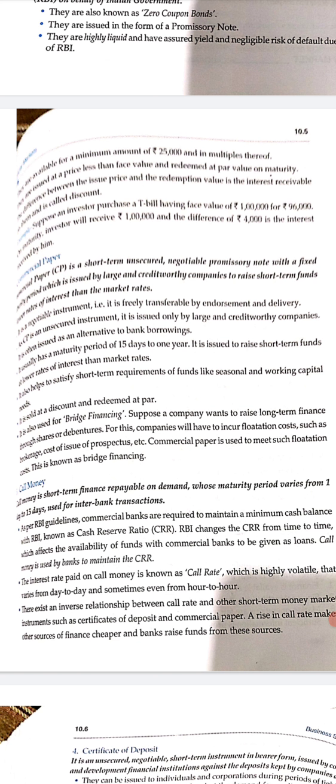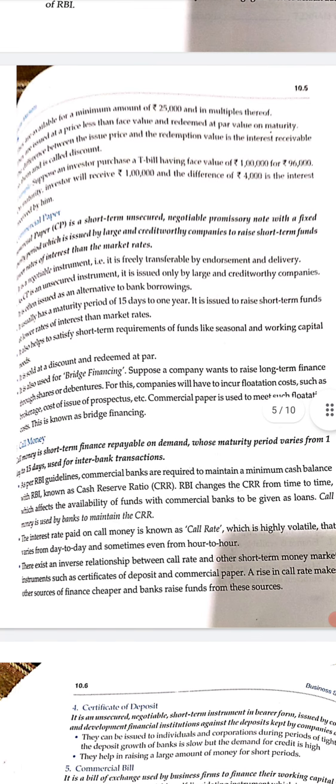It usually has a maturity period of 15 days to 1 year. It is issued to raise short-term funds at lower rates of interest than market rates. It helps to satisfy short-term requirements of funds like seasonal and working capital needs. It is sold at discount and redeemed at par. And the other name for this is bridge financing also.